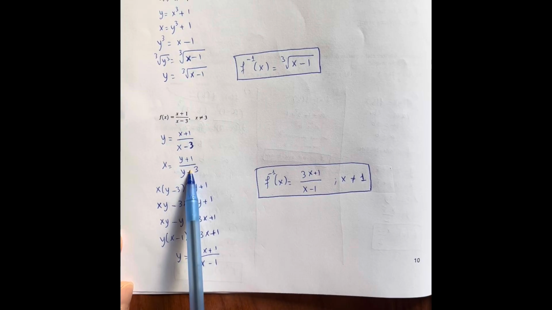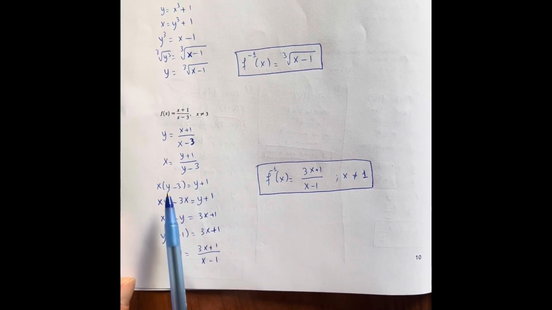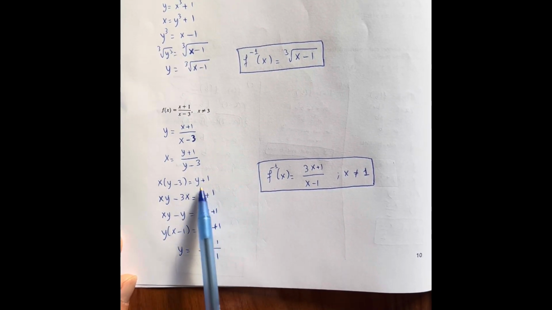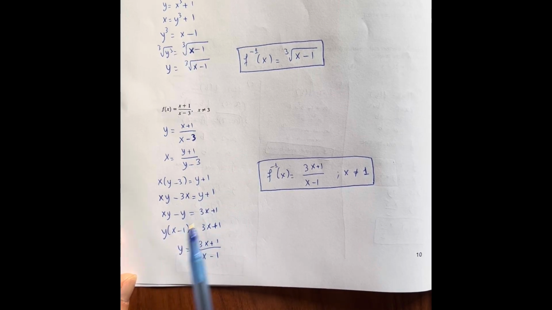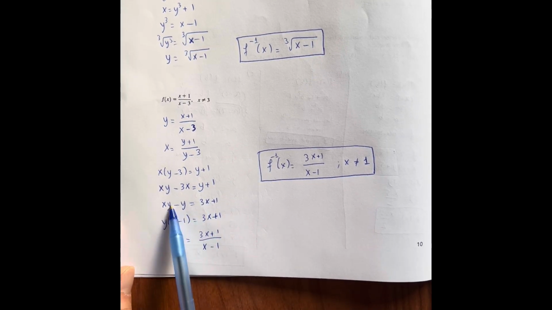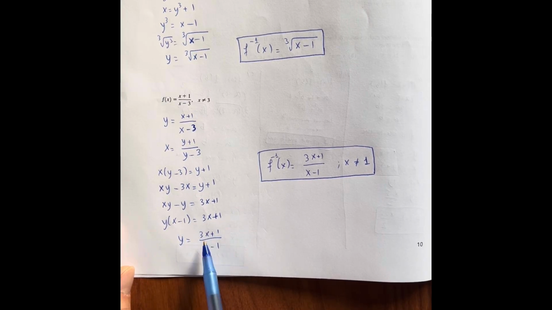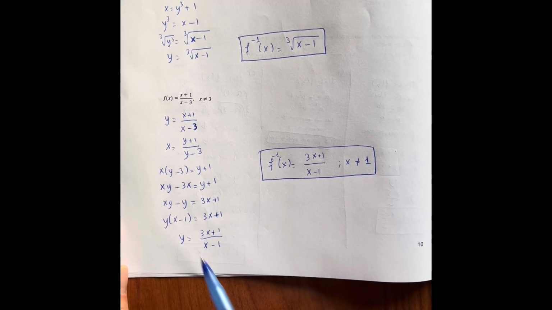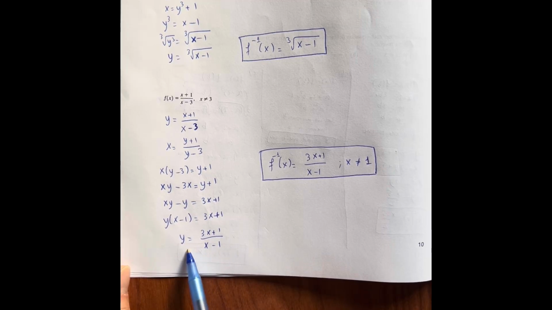This times that equals y plus 1. Then simplify it and bring all the y terms to the left. Then factor out the y. And then you can divide both sides by x minus 1. So you just have y left on the left side. And then finally replace that y with the inverse function. So this is the inverse function.